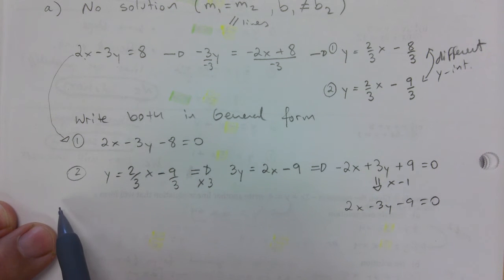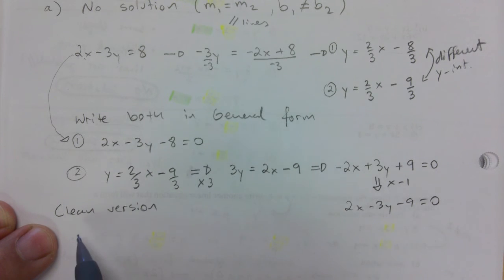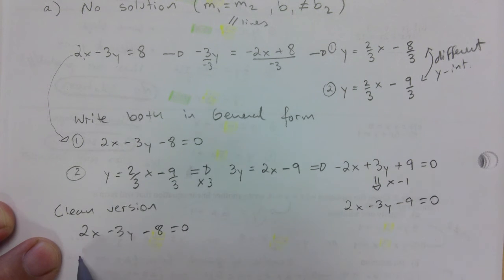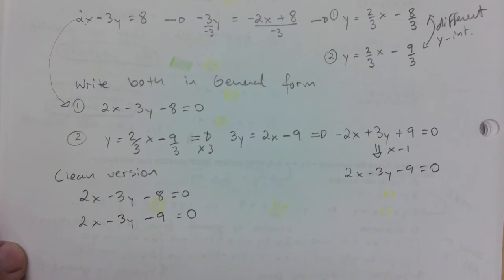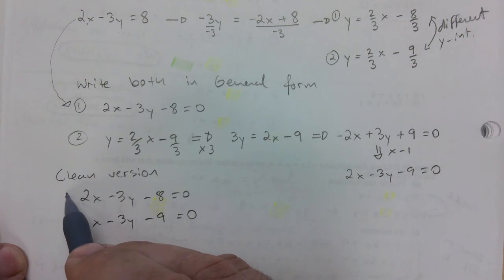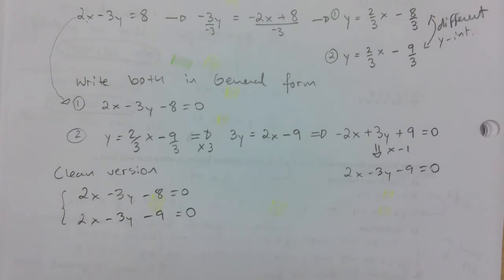So, clean version, 2x minus 3y minus 8 is equal to 0. And then write this one, 2x minus 3y minus 9 is equal to 0. So that's the system that I would want if it asked me in general form. Okay. Let's wait a little bit there. Catch up with your notes.